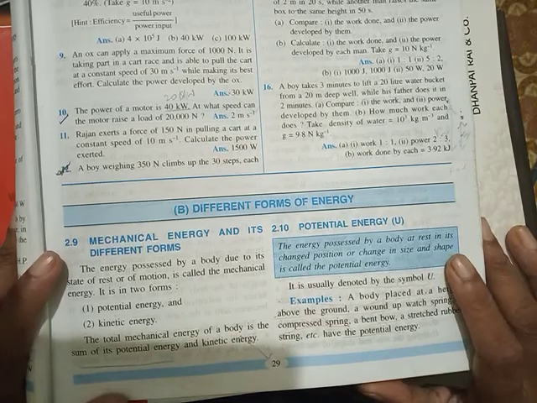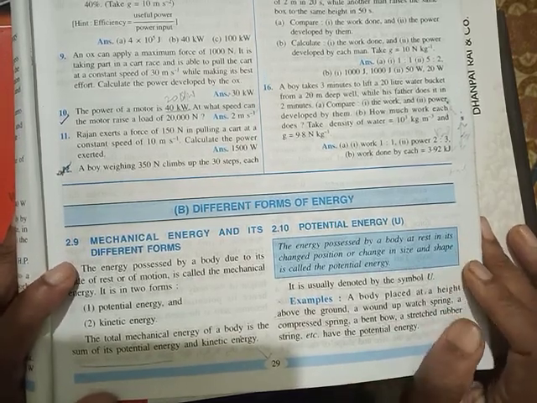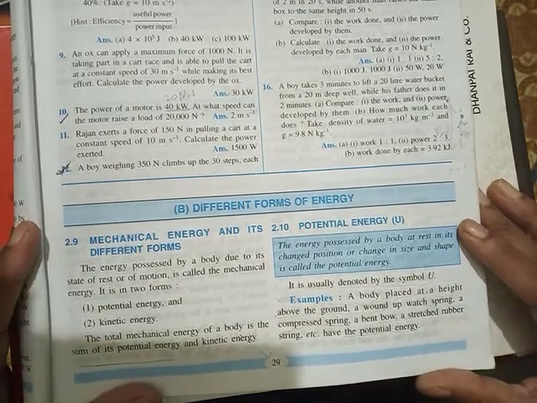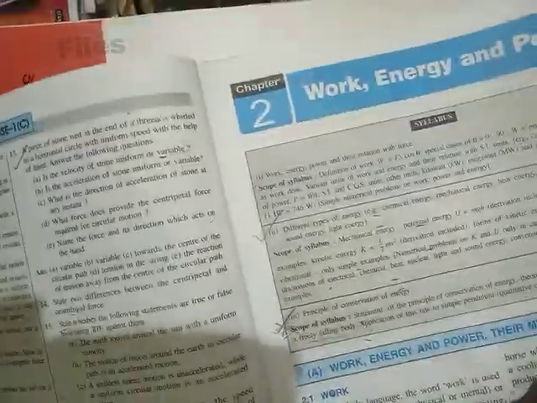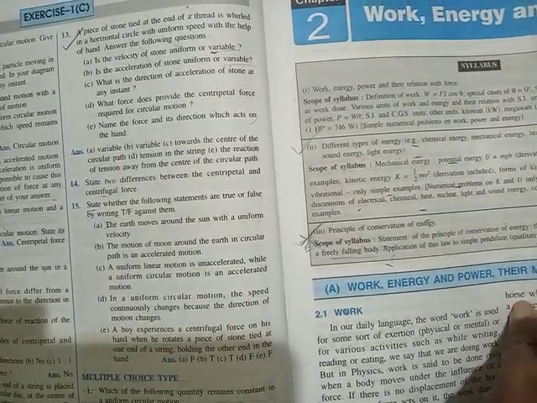For the coming test, that is the test you're going to have on Saturday, 29th August, as it was written in the syllabus, you're going to have chapter 2, work, power, and energy. Okay, work, energy, and power. But this chapter has 3 parts and is quite long.